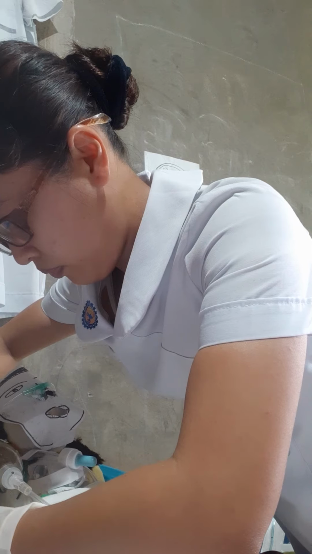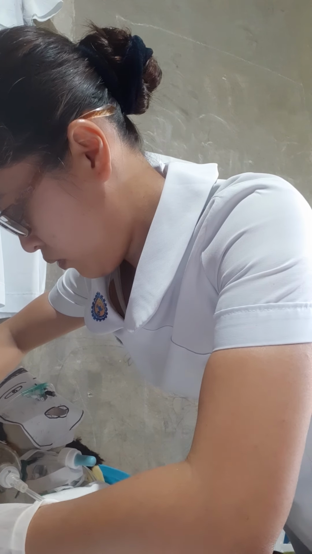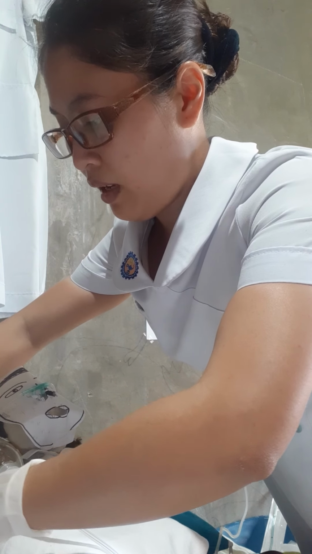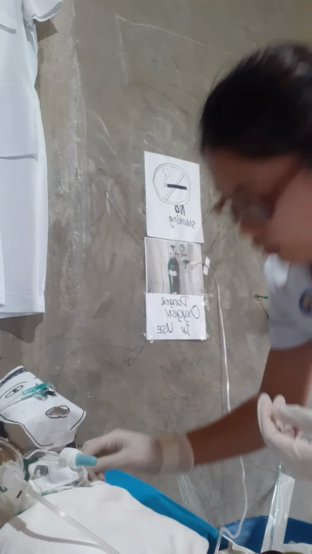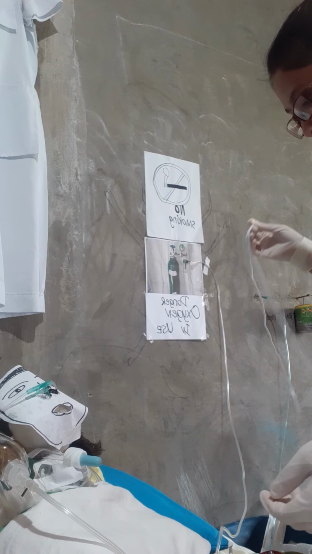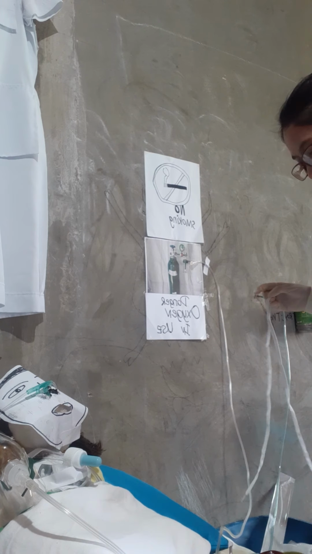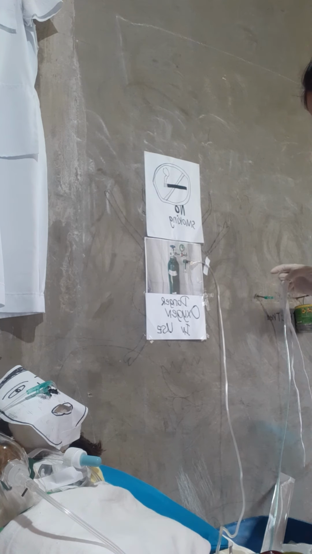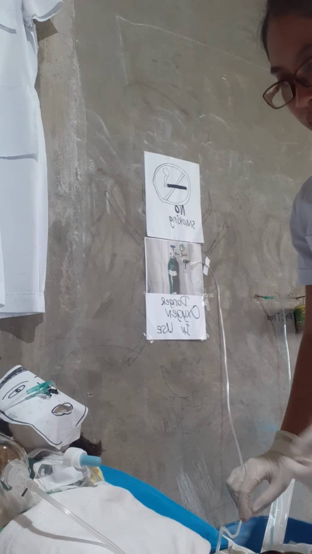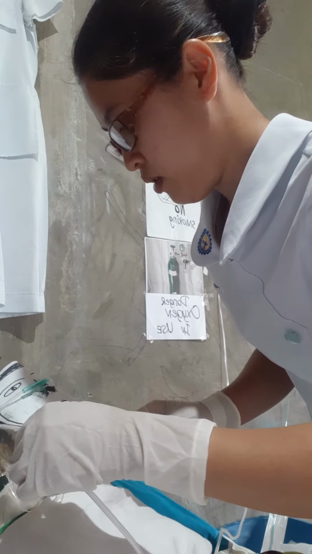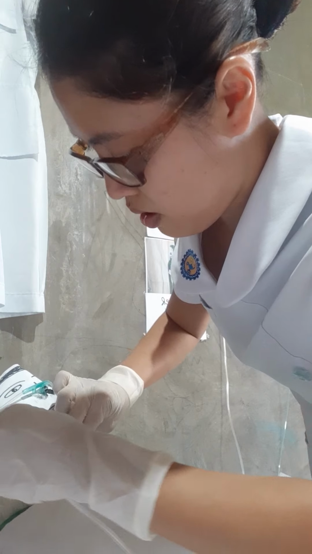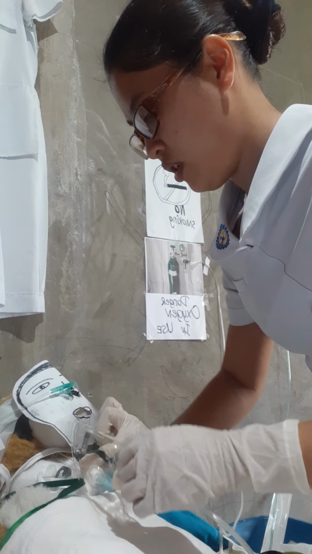Afterwards, we need to check if the patient can reflex back. Then if he can, we need to remove the old ties and discard them in the proper place. And after that, we need to return the oxygen device.